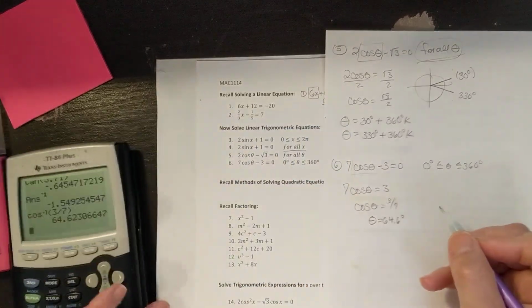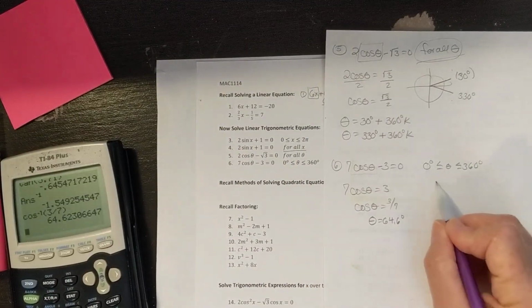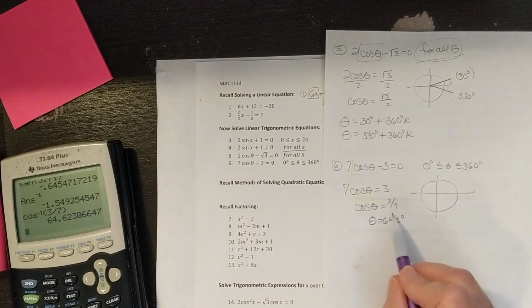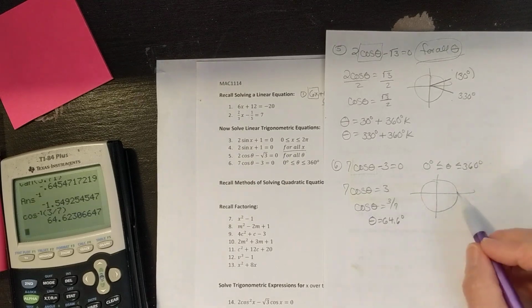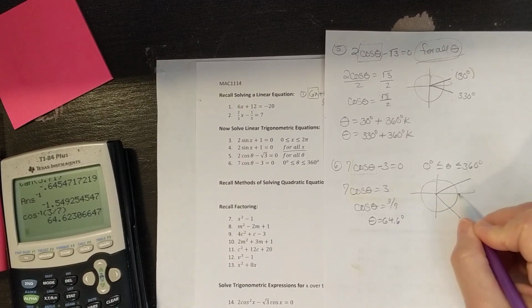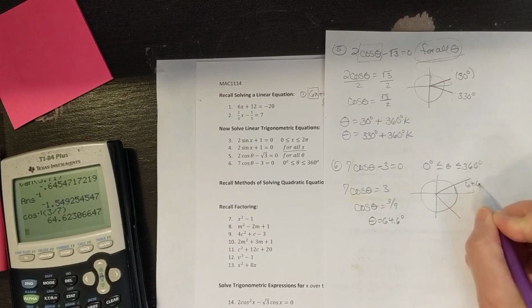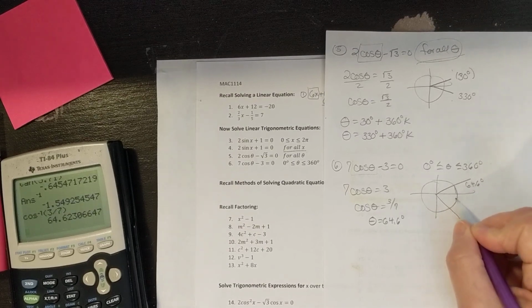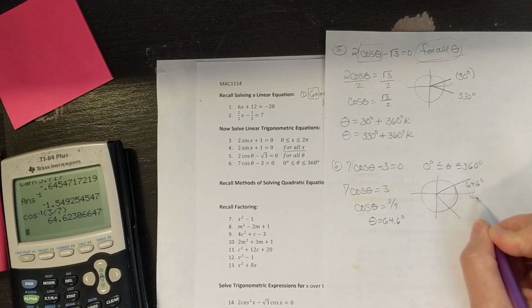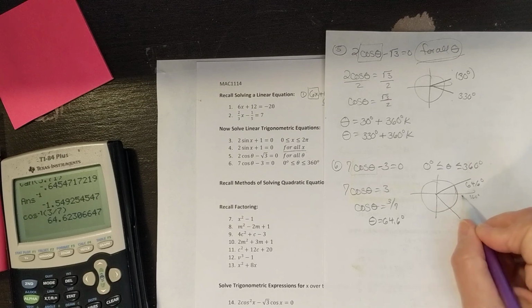So let's think about this. This is our circle. Where is cosine positive? Cosine is positive here and here. So there's going to be two angles. This one is 64.6 degrees. How will we find this other one? Well, this is 360, right? And this much is 64.6.